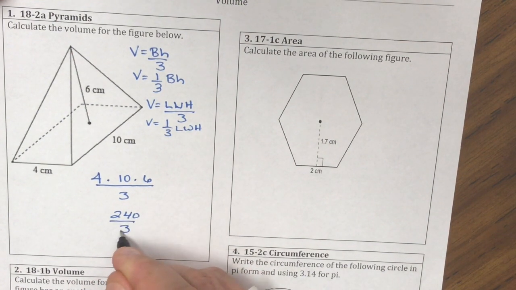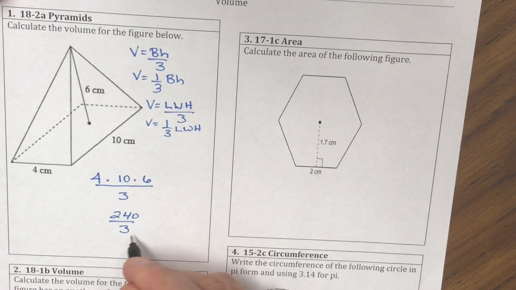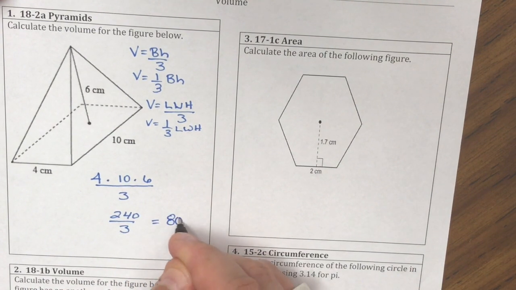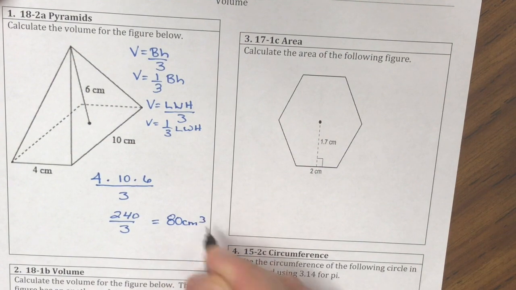divided by 3, which I can reduce that down to 80 centimeters cubed.